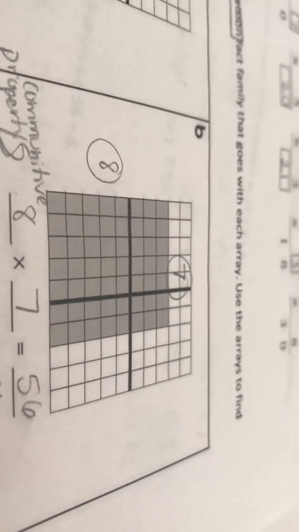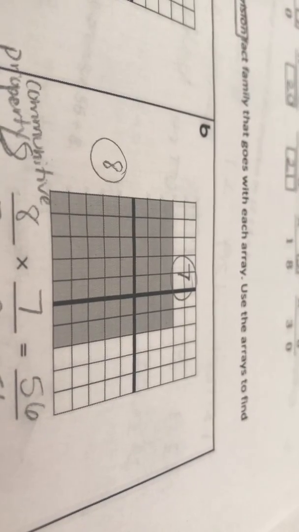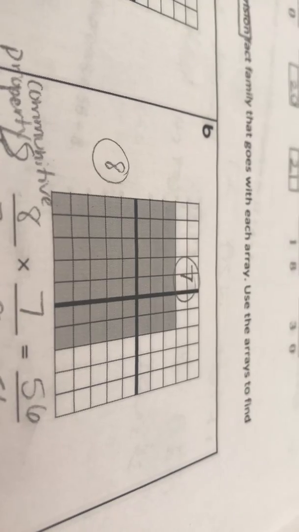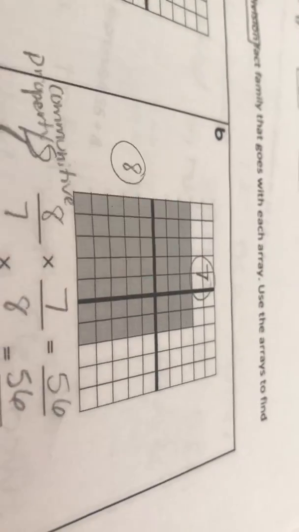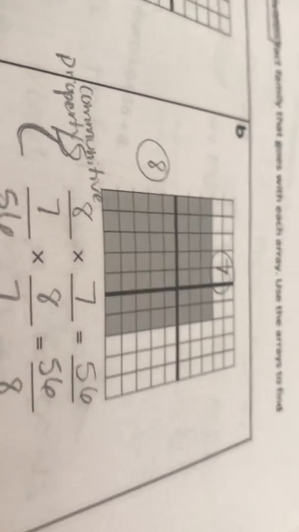56. And then we're using that commutative property again. I wrote on the side to remember. So I just switched the 8 and the 7 around. And that gives me 7 times 8 equals 56.